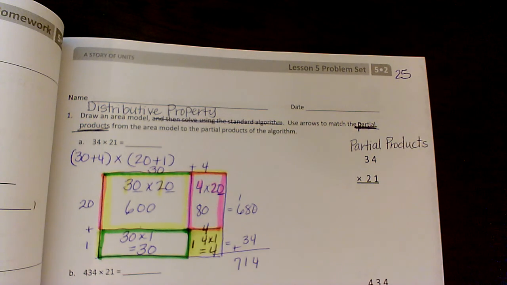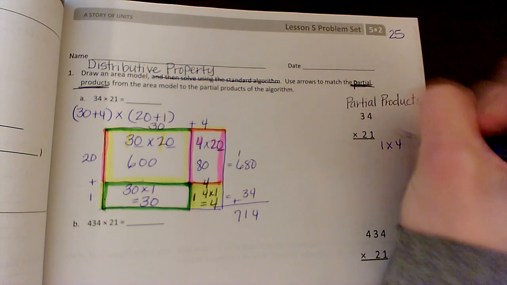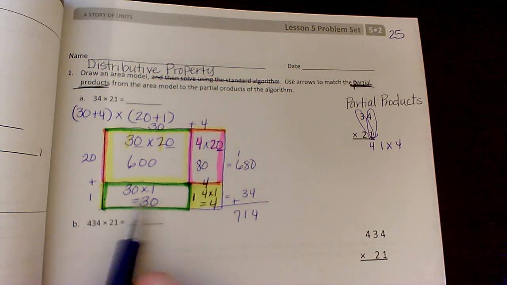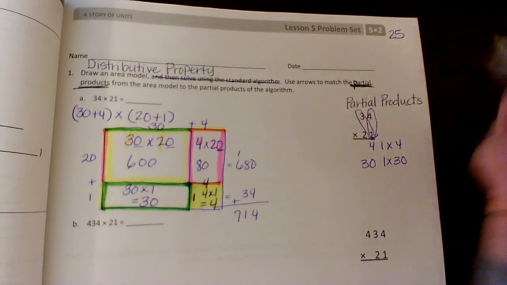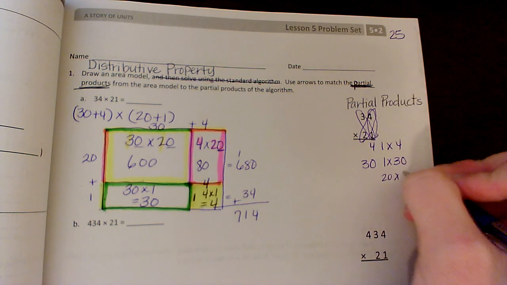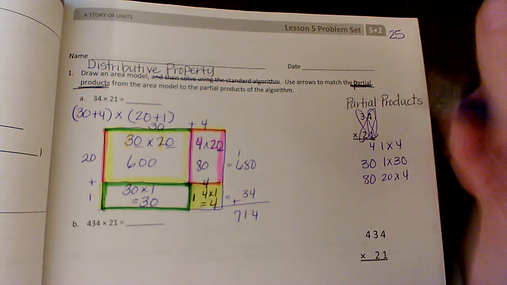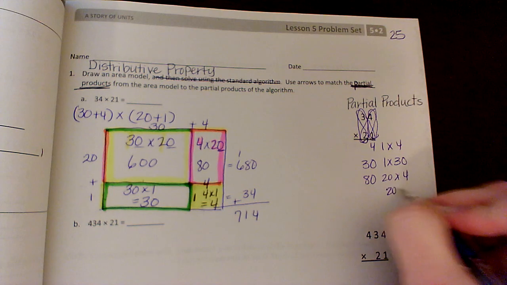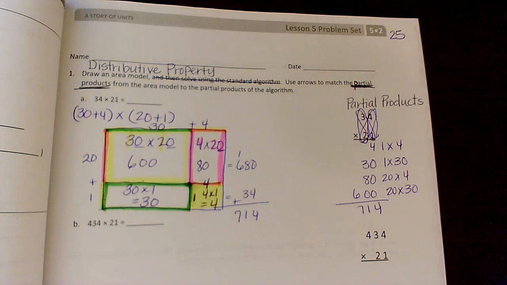So now we're going to quickly think partial products. I have the 1 times the 4 is 4. I have the 1 times the 30, so this row right here, which is 30. I have the 20 times the 4, which is this part of this row, is 80. And then I have the 20 times the 30, so this one right here, which would be 600. And then all added together, we get 714.